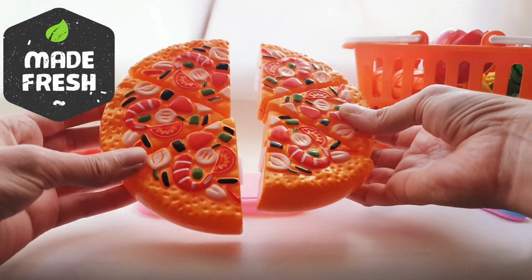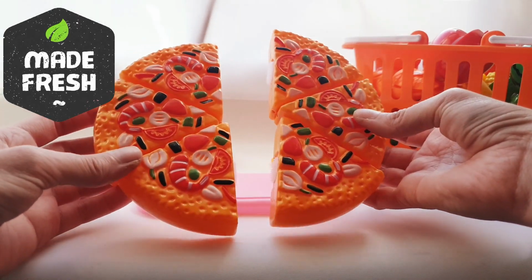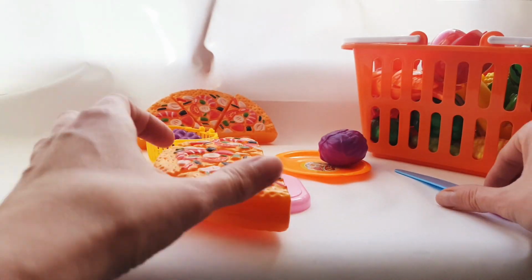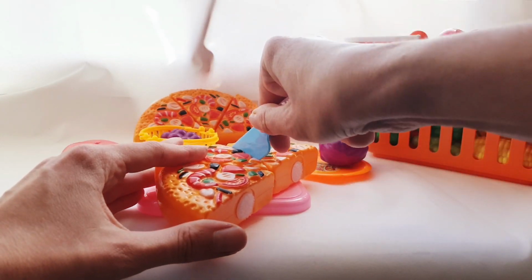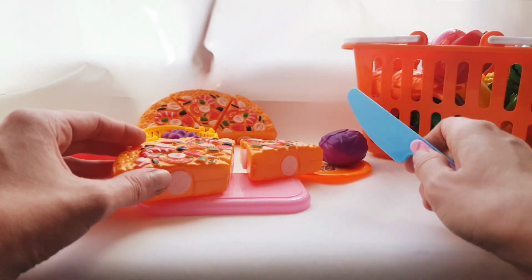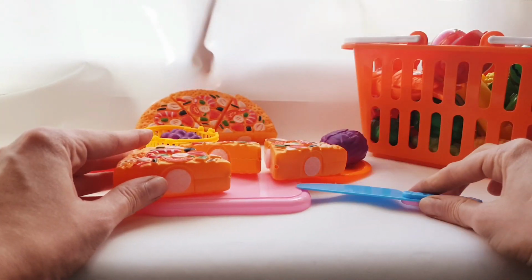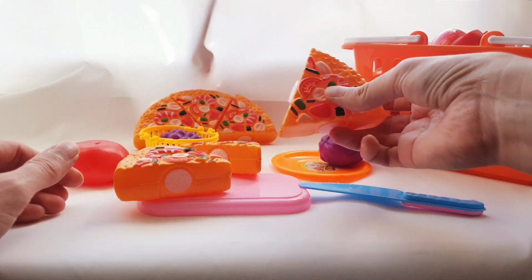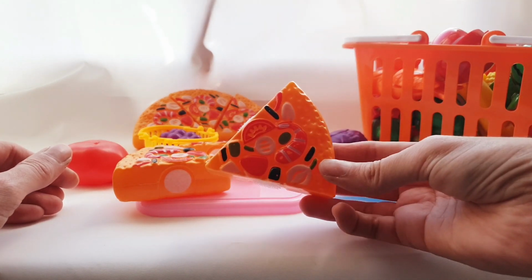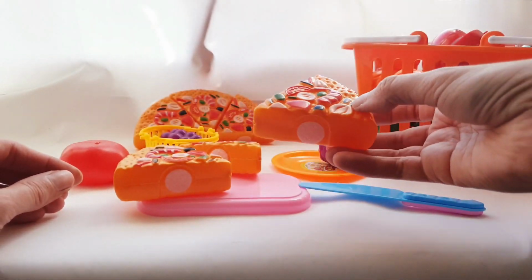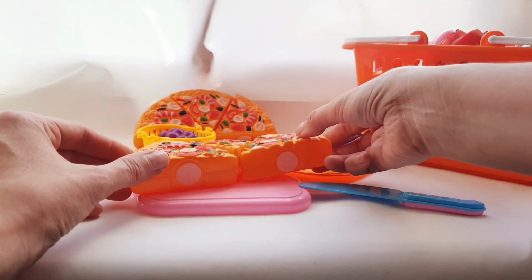Now we have 2 pieces. Pizza. Let's cut more. Pizza. Yummy pizza.